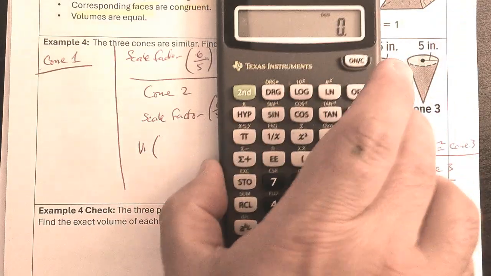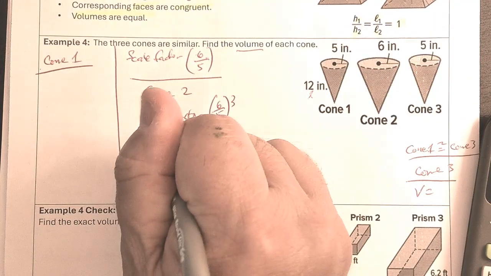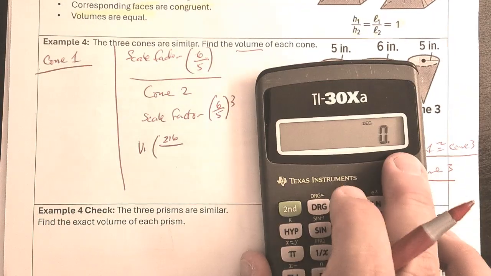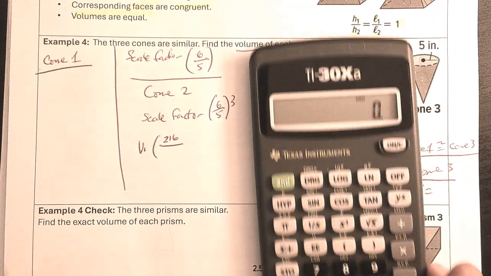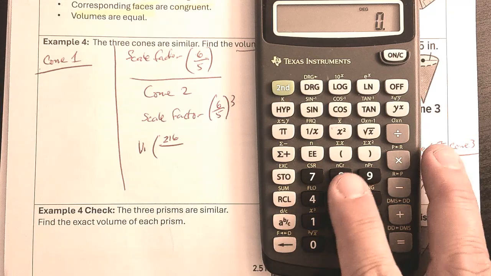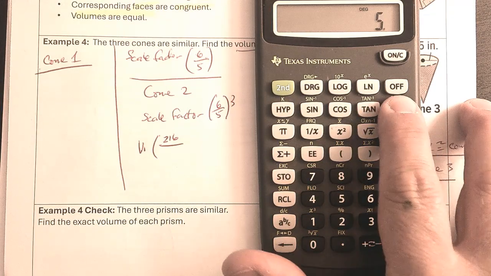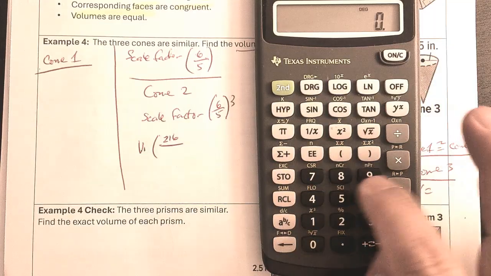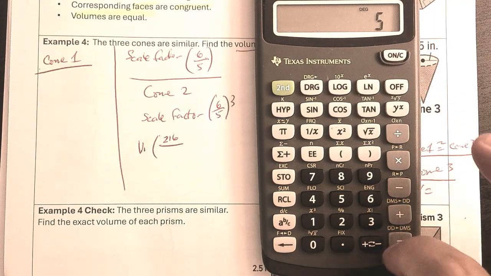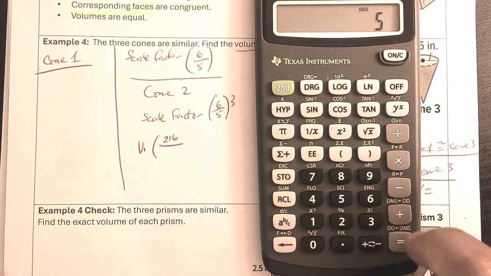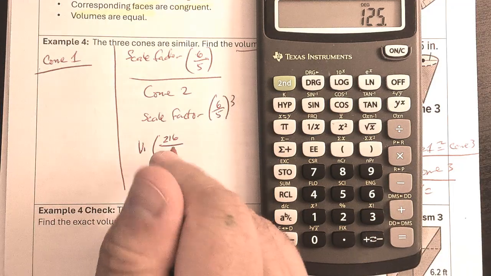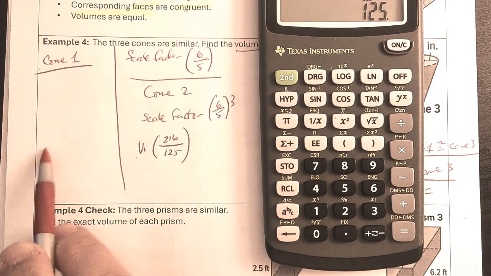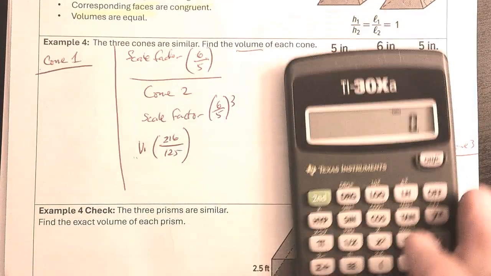So 216 on the top, and on the bottom, 5 times 5 is 25, times 5 is 125. Or 5 cubed, 125. So you're going to multiply that by the volume of cone 1.